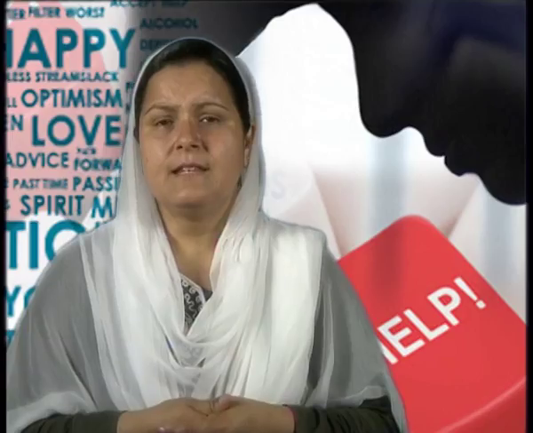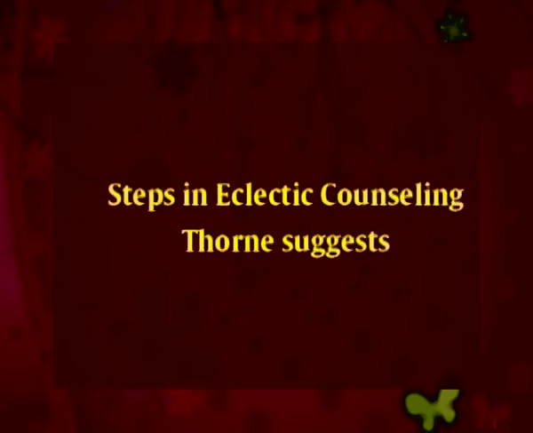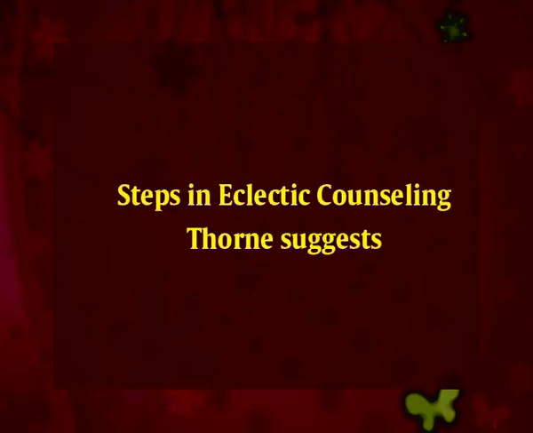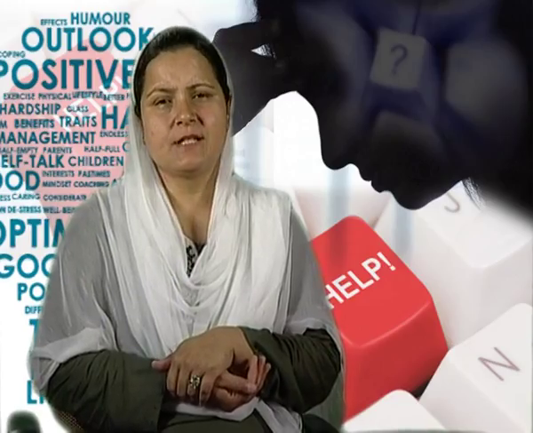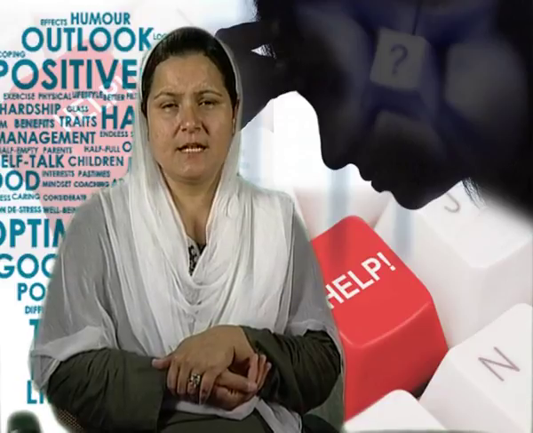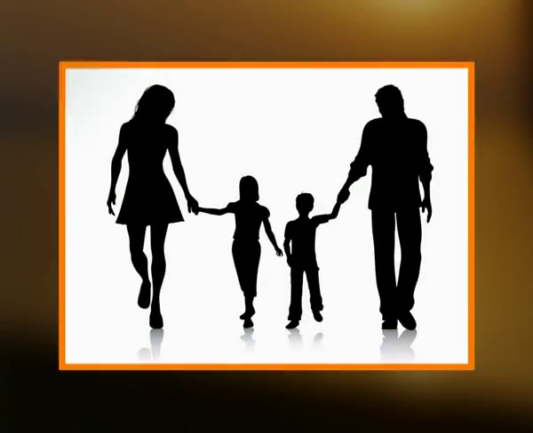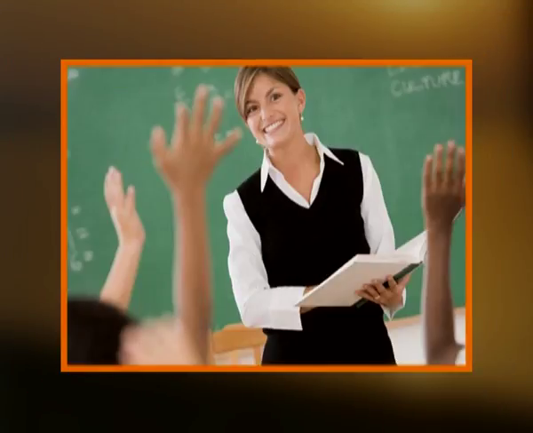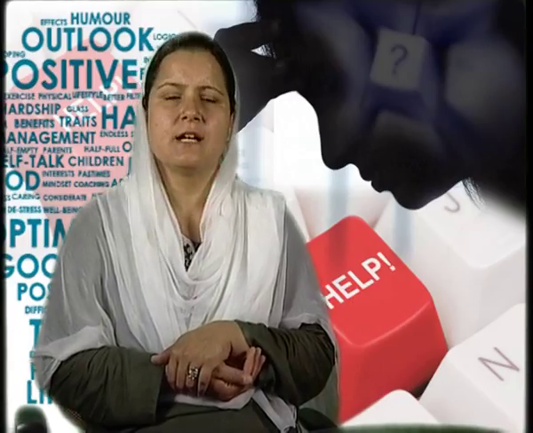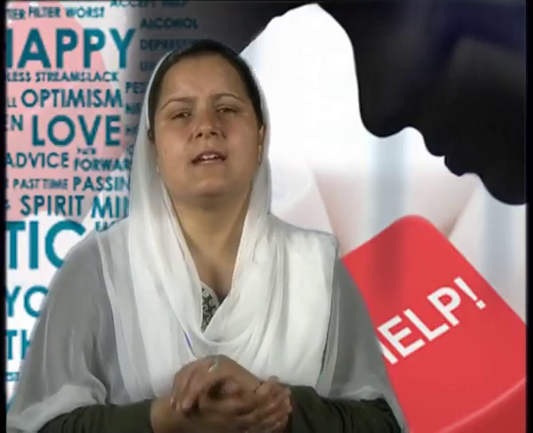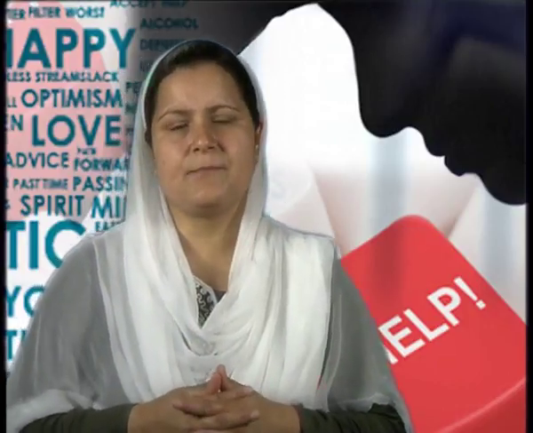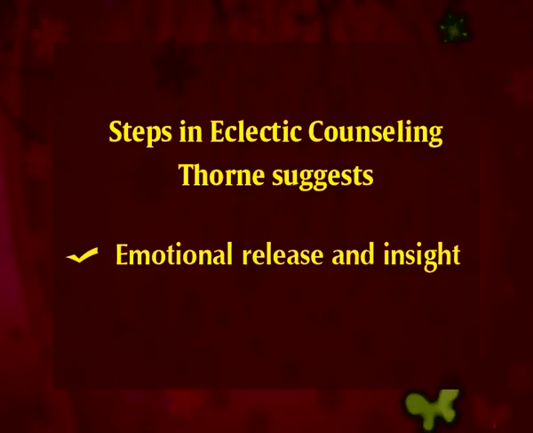The leading exponent of eclectic counseling, Thorne, suggested the following steps in the process. Diagnosis of the cause. Intake interview, establish rapport, collect case history from parents, teachers or other concerned persons. A plan is formulated for diagnosis. Analysis of the problem. The collected information is given to the client to improve his self-understanding. The counselee has to achieve emotional release and insight. He has to change his perception and attitude about himself and his situation.